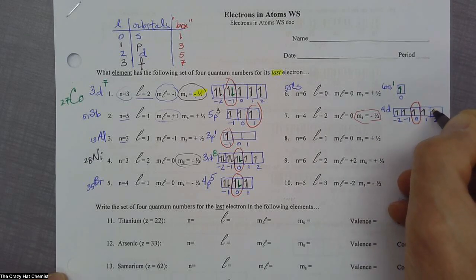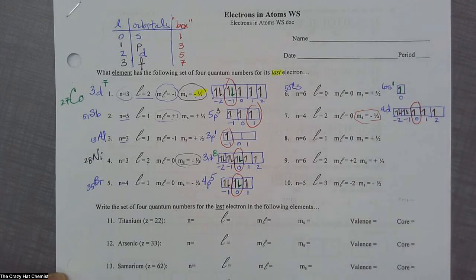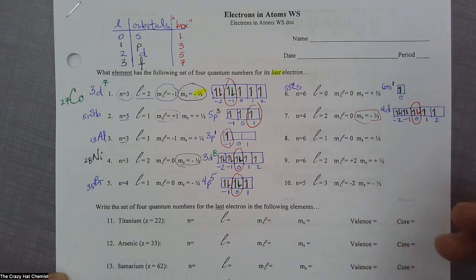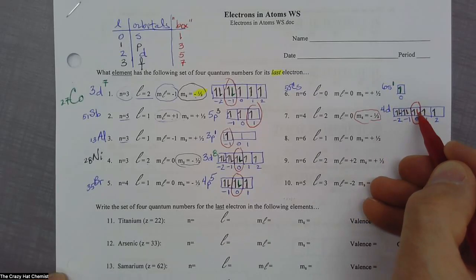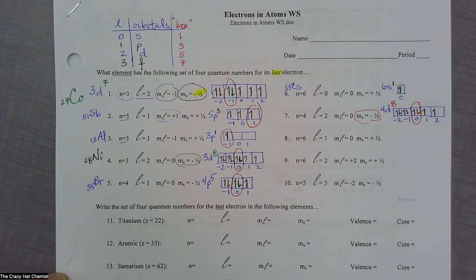Up, up, down, down, and here we go. We are going to stop right here, down right there. I'm going to count up the electrons: 2, 4, 6, 8. So it's 4d8 that we're looking for, 4d8.